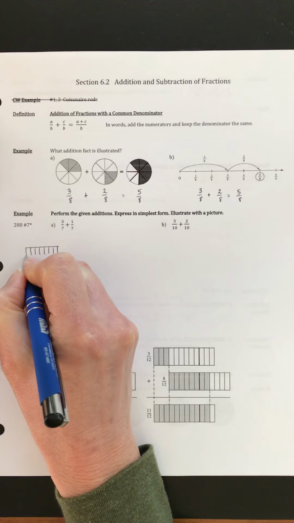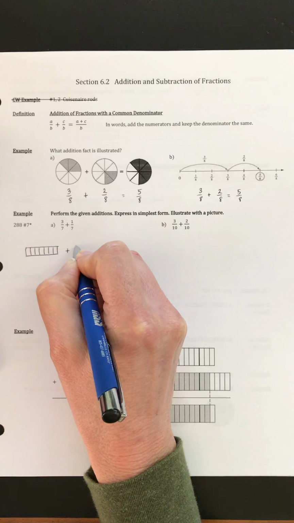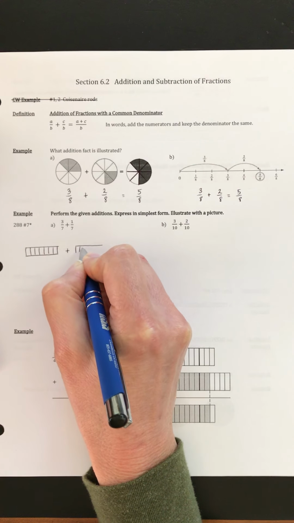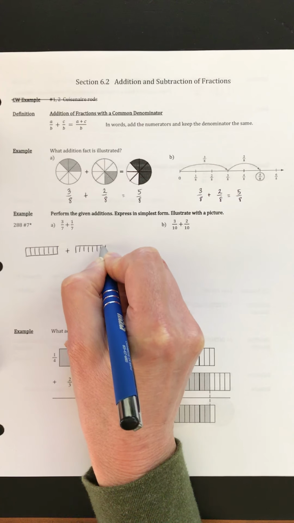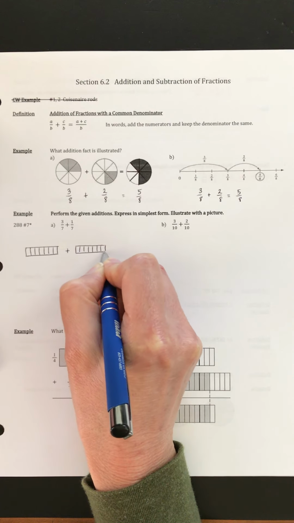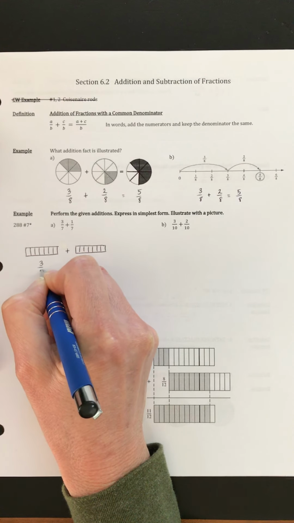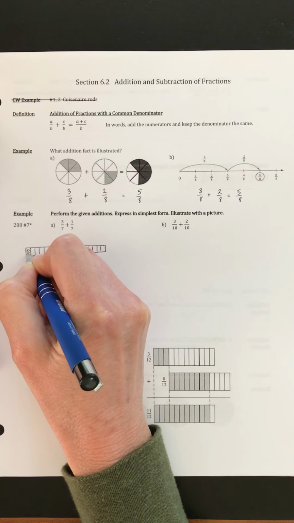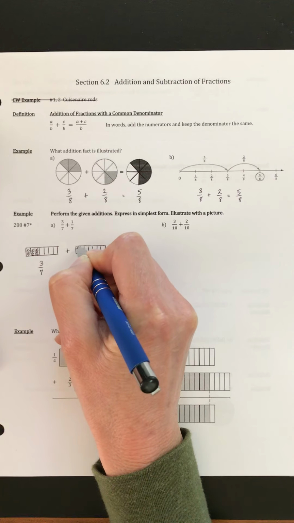Okay, so that's 7. Plus, and then the same box, 1, 2, 3, 4, 5, 6, 7. That last one's a little long, but we get the idea. So 3/7 here, we're going to shade this one, this one, and that one, that's 3/7, and then 1/7.